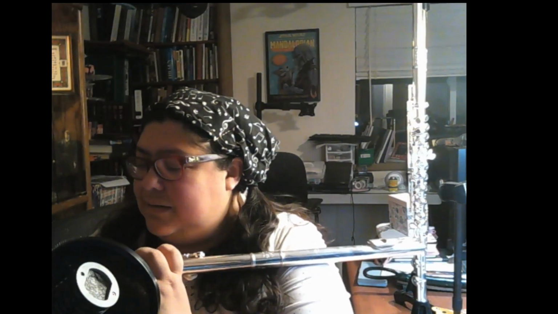The fact that I can do slides and pitch bends much easier just because it's open hole gives me so much more advantage than, let's say, a closed alto flute where it doesn't have open hole. Therefore, it limits me with my ability to play.